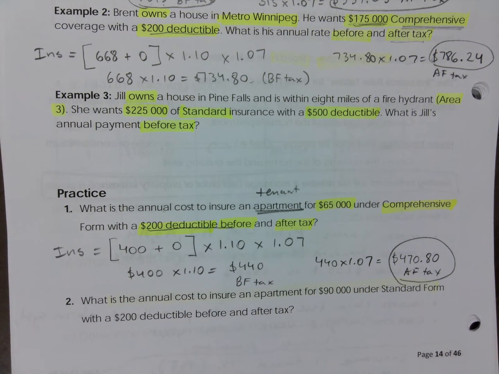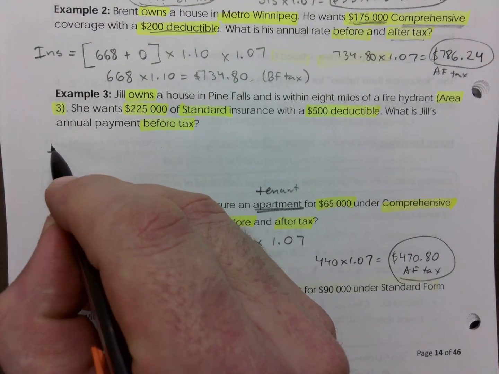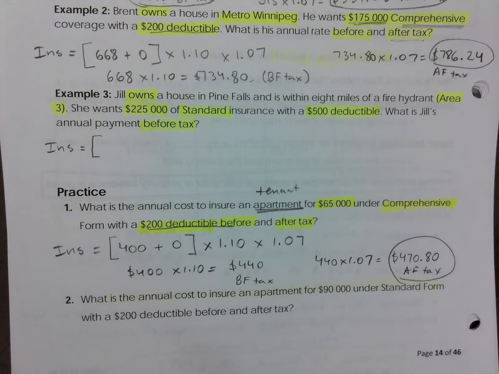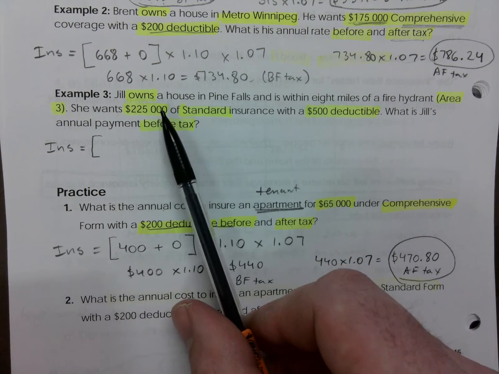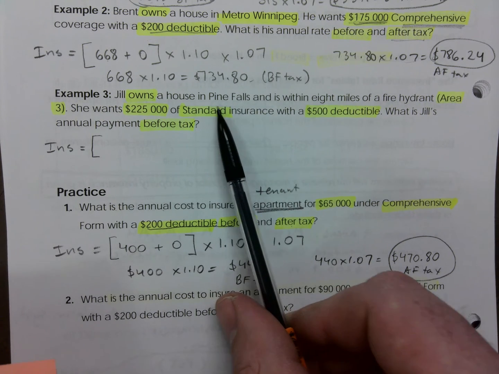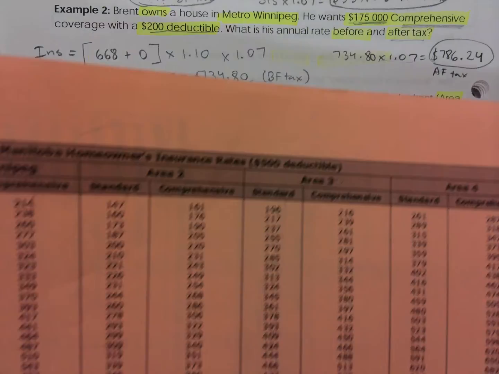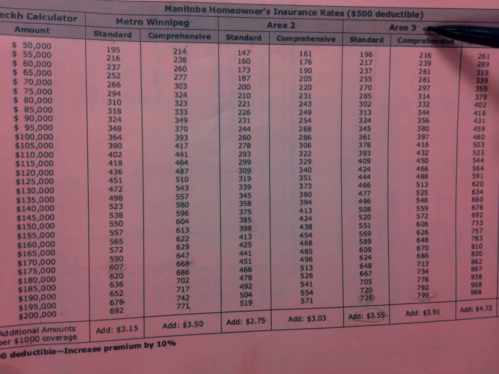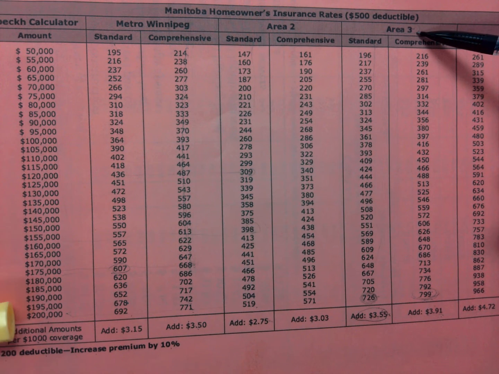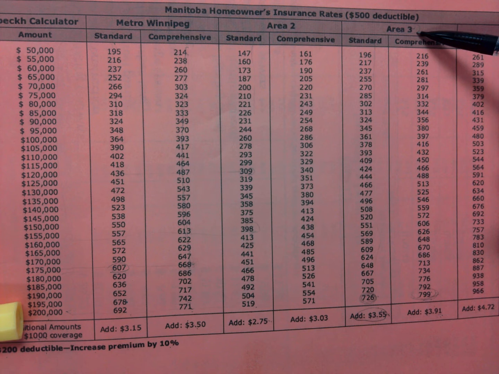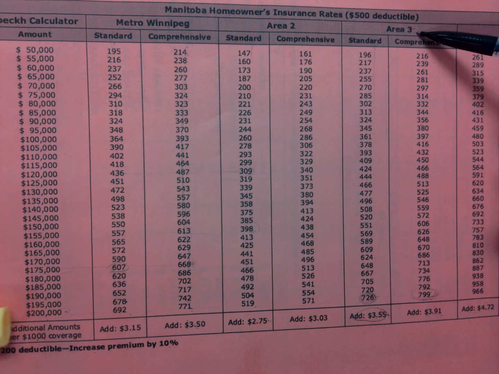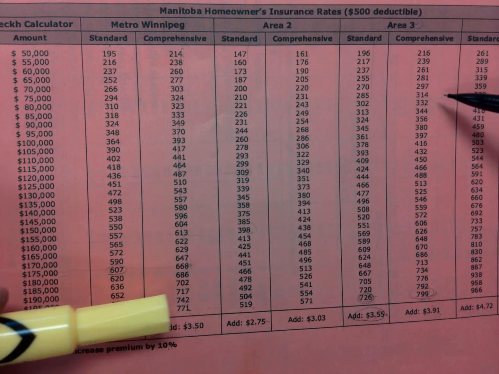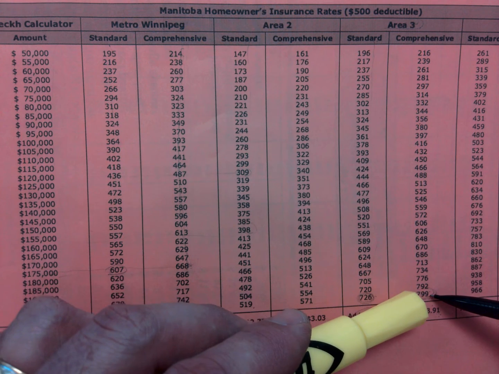Okay. All right. So how would this pan out? You go insurance is equal to. Let's go get our table rate. 225 standard in Area 3, right? So Area 3 is over here, right? My pencil is Area 3, and my highlighter is at 200,000. That's the maximum you get to. There's an additional cost for going over. Anyways, let's match the 200 and Area 3 comprehensive.